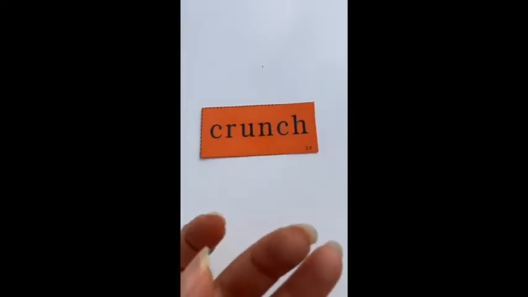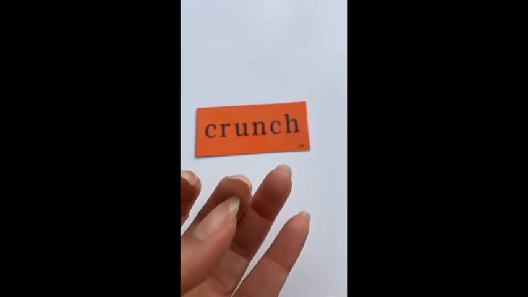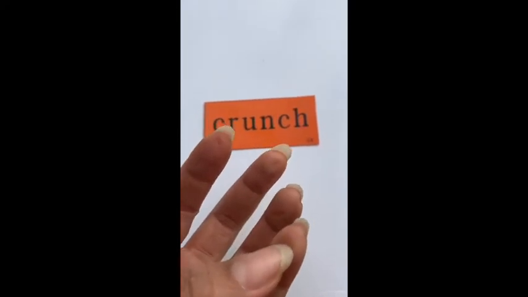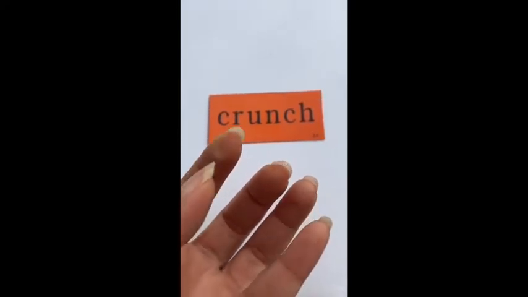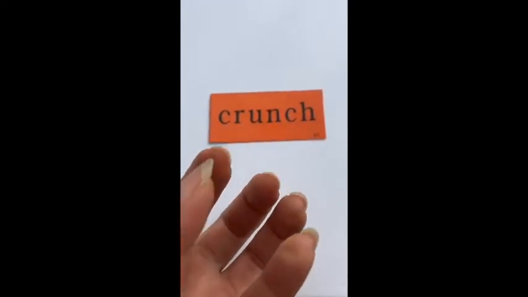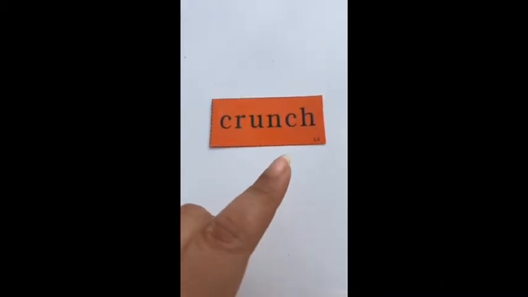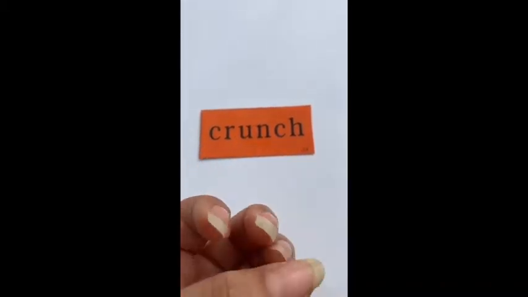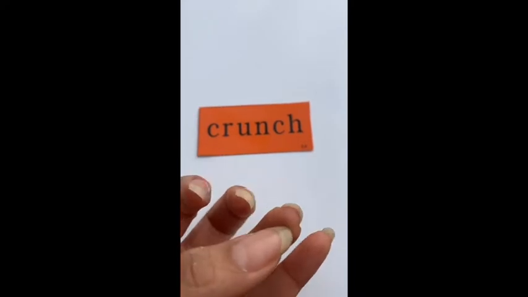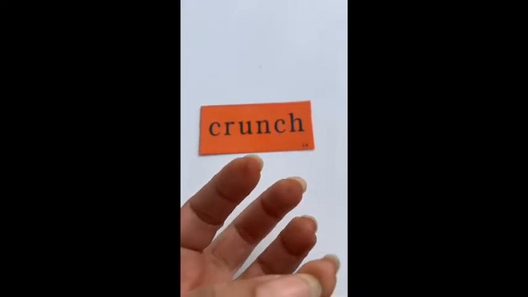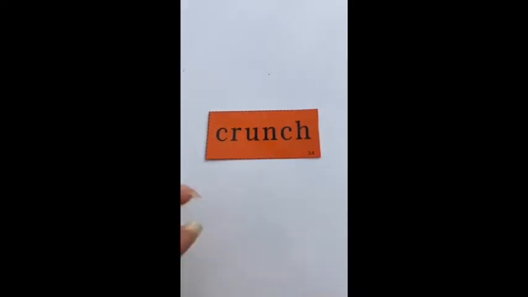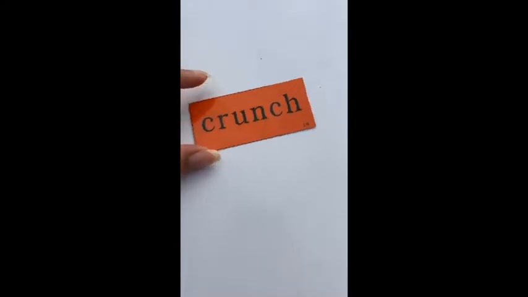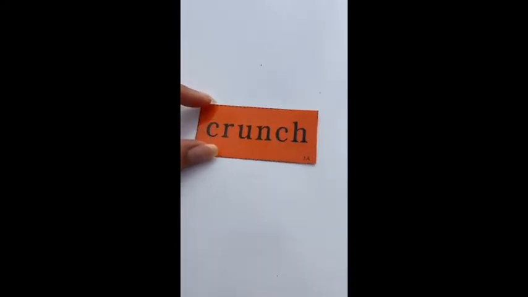Let's tap it out. K, r, ch. Crunch. And so remember, with our 5 sound words, we have to use 5 different touch points on our fingers to tap out each sound. And so what are some things you notice about the word crunch?